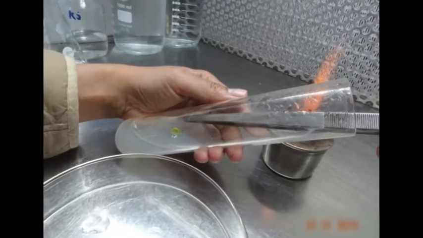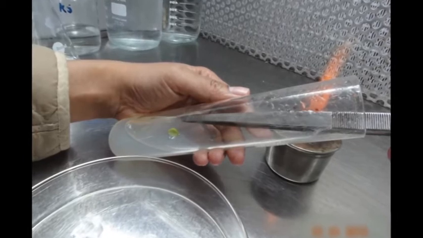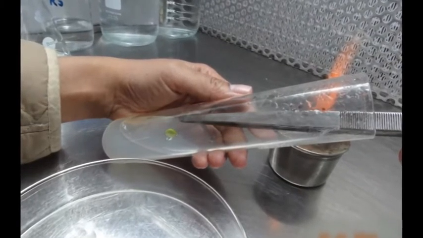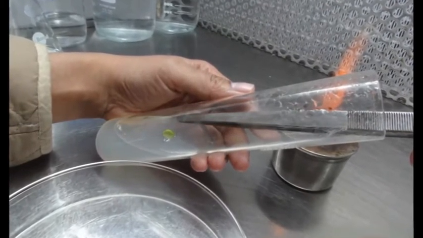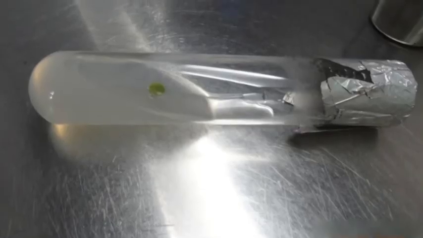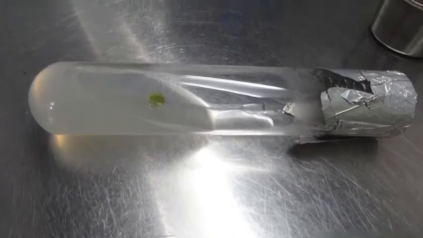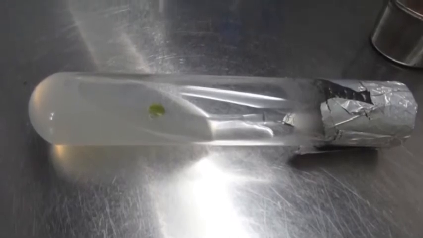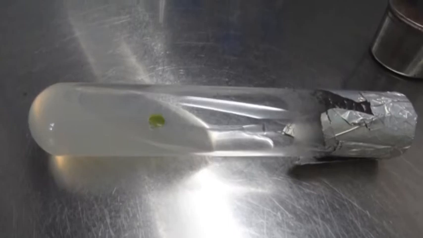Use the forceps to hold the explants and place them on the medium by gently pressing so that the explants make contact with the medium. Replace the cotton plug of the culture tube and mark the tube with the date and details of the experiment.